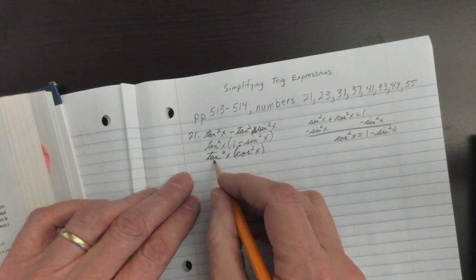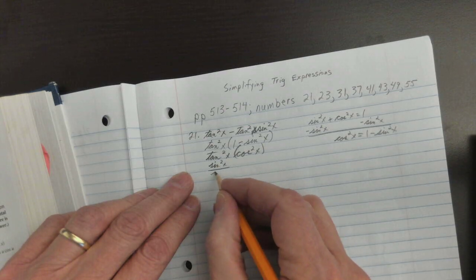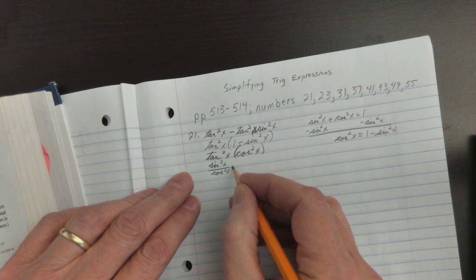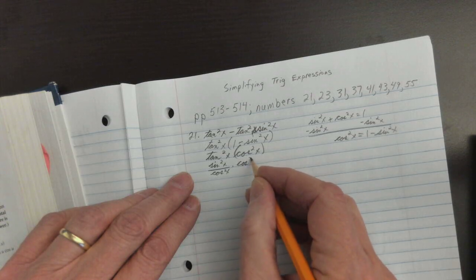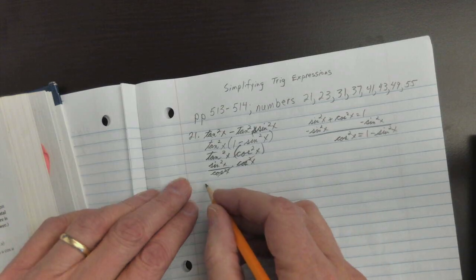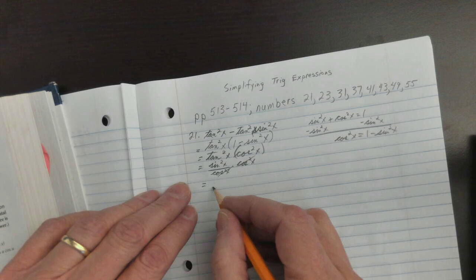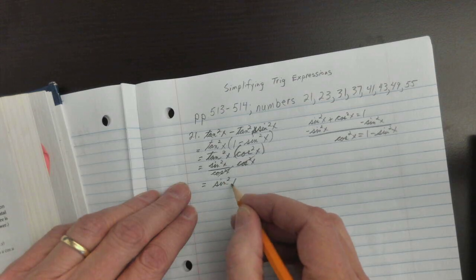And then I'm going to rewrite tangent squared x as sine squared x over cosine squared x, and I'm multiplying that by cosine squared x, and then that cancels out there and there. So that's equal to sine squared x.